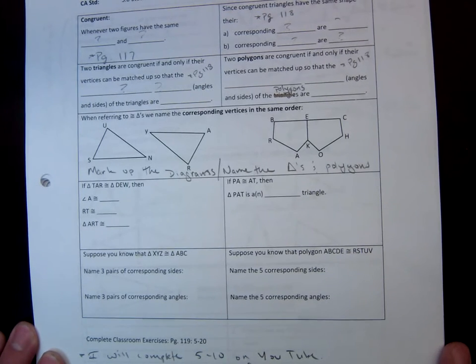All right, so now we're getting into Chapter 4. This is Section 1, an introduction to congruent figures. A lot of what we're trying to do in this particular section is to make sure that we are able to identify and label congruent figures properly.